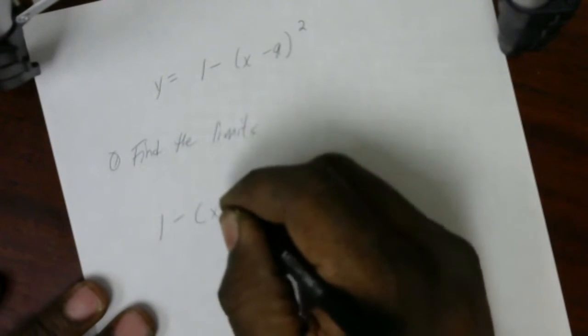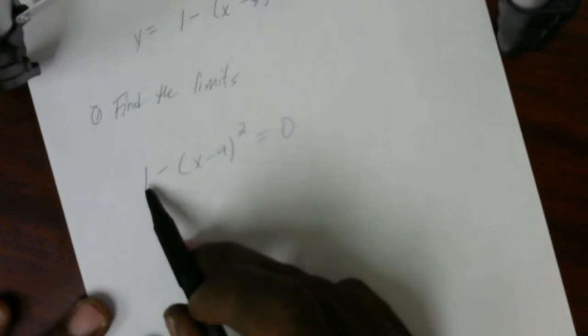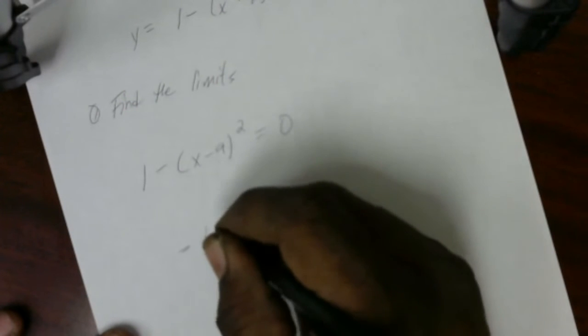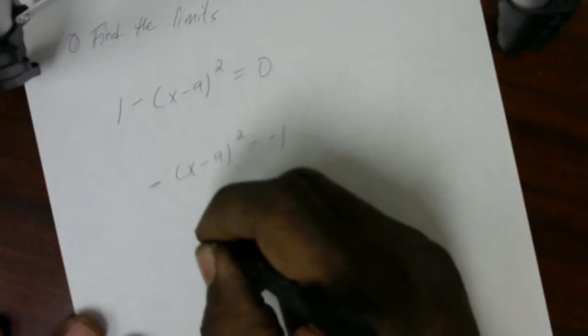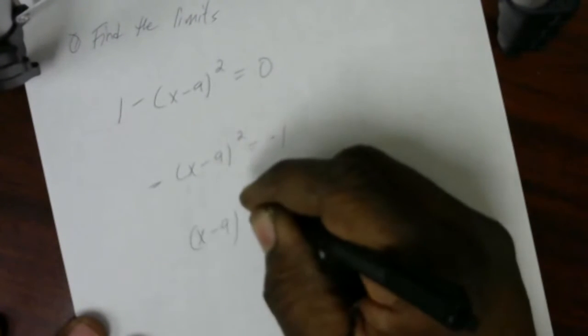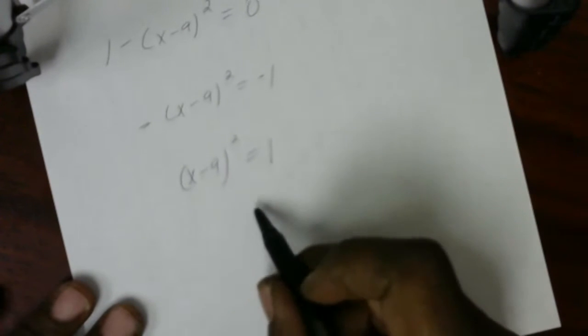So in order to find the limits, I can take this equation, 1 minus the quantity x minus 9 squared. We can set that equal to 0 and we can solve. Right, so I can subtract 1 from both sides. I could multiply both sides by a negative, so this will give me x minus 9 quantity squared is equal to 1. I could use the square root property.